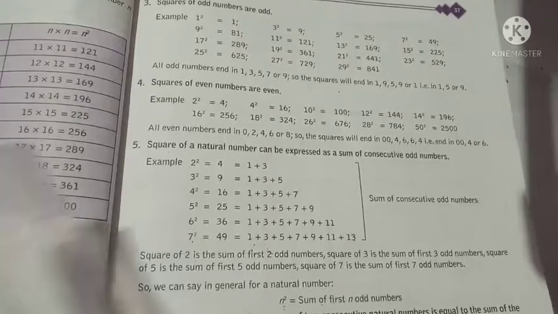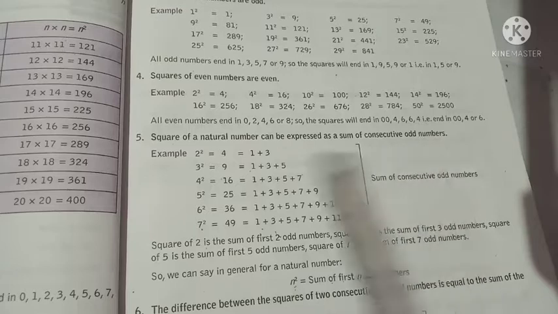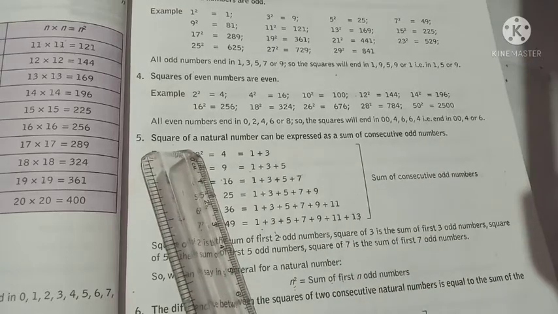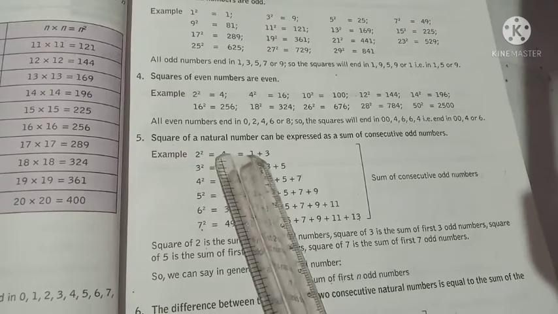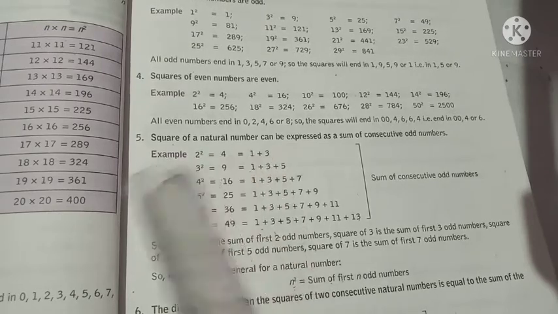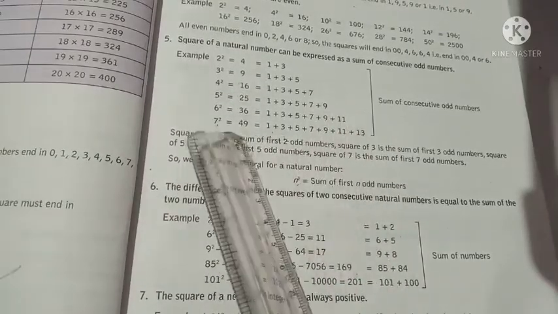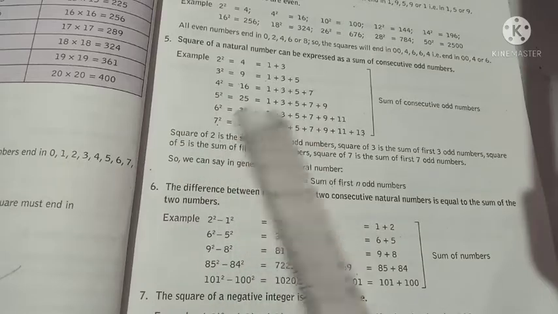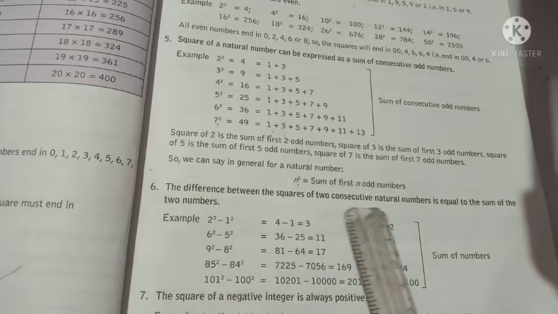Again, number 5. The square of a natural number can be expressed as the sum of consecutive odd numbers. If you take the square of a natural number, say 2, 4, then it is equal to the sum of the consecutive odd numbers. Here comes n² equals the sum of the first n odd numbers. This is the rule to calculate with consecutive odd numbers. Number 6. The difference between the squares of two consecutive natural numbers is equal to the sum of the two numbers.